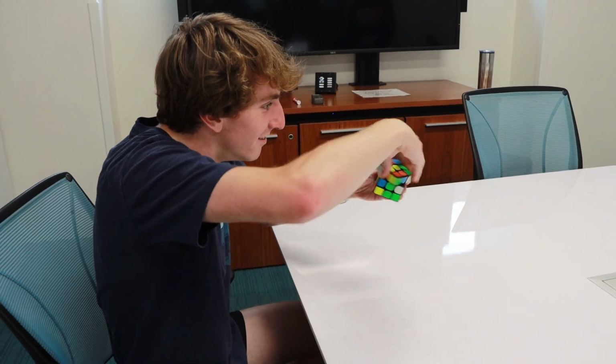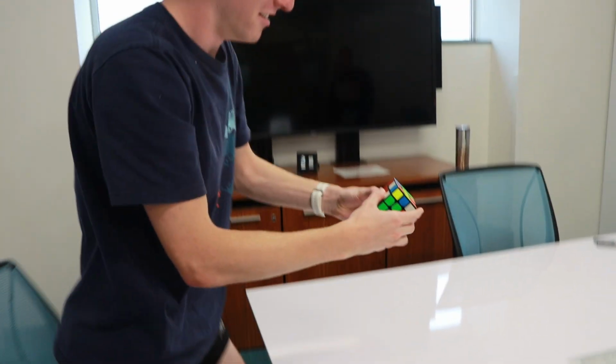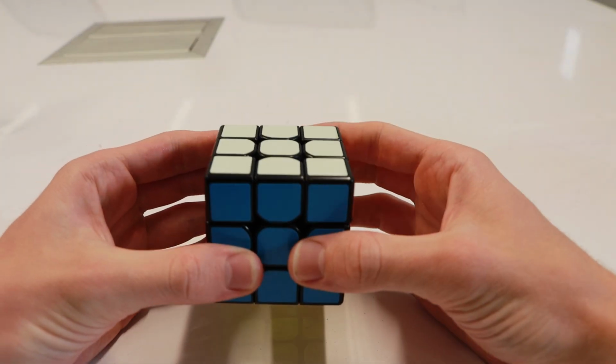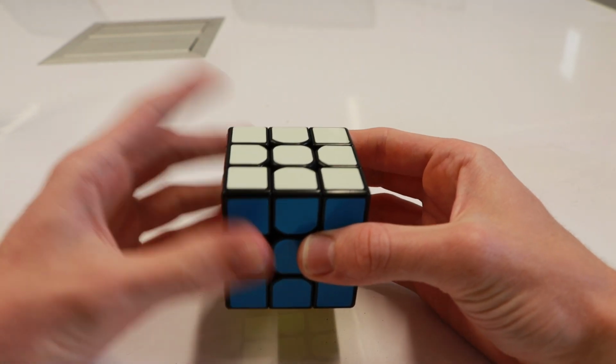Have you ever tried to solve a Rubik's Cube and failed miserably? Hi there! If you've had a Rubik's Cube for years, scrambled it once and never solved it, this is the tutorial for you. We're going to teach you how to solve a Rubik's Cube.